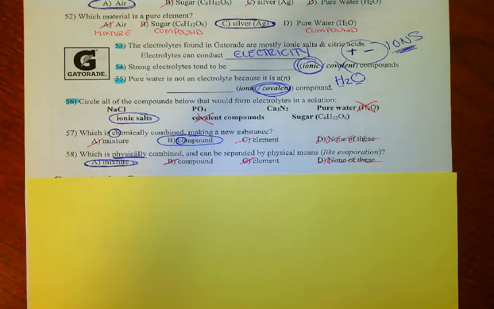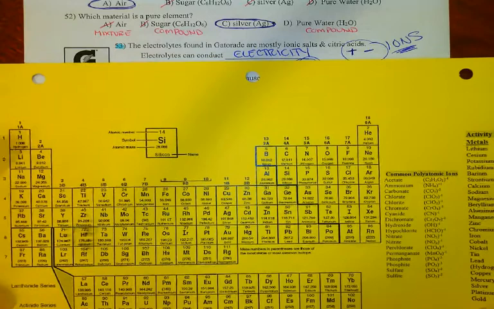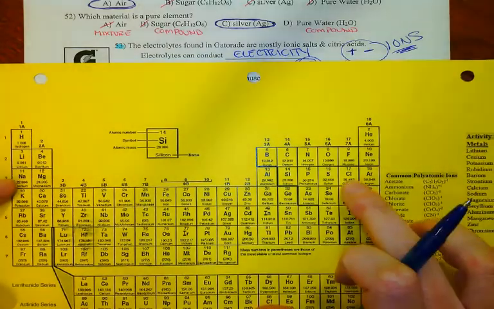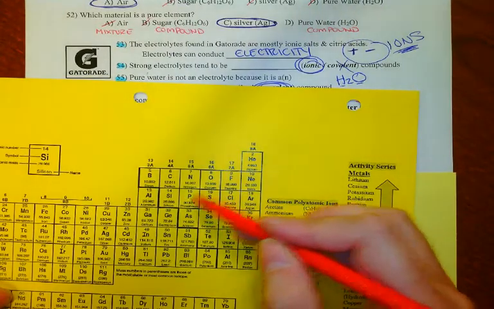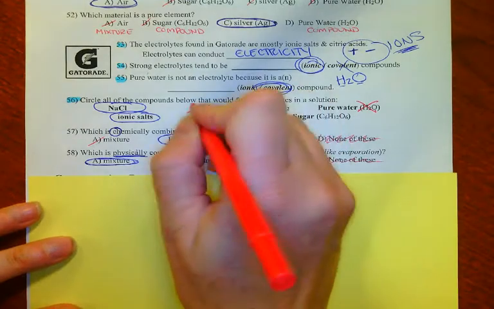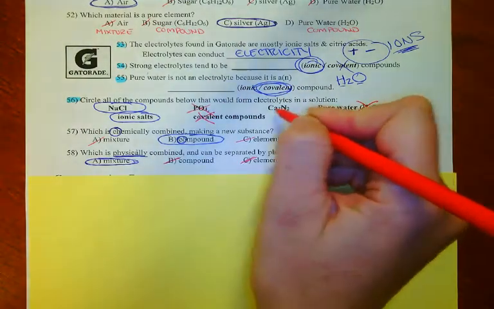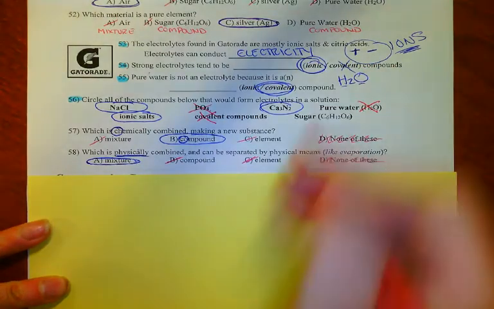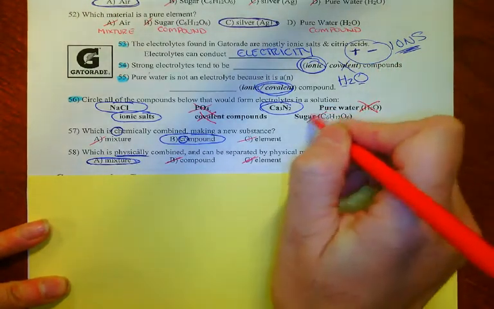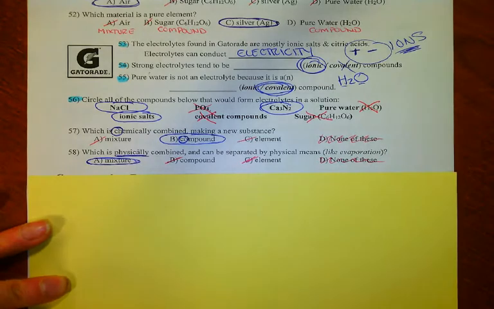Okay, let's take a look at NaCl. NaCl has a metal and a nonmetal. That means it's ionic. PO4 are two nonmetals. That means it's covalent. Calcium and nitrogen. Calcium's a metal, so that's ionic. And pure sugar, carbon, hydrogen, oxygen are all nonmetals. So covalent, not an electrolyte. Great.